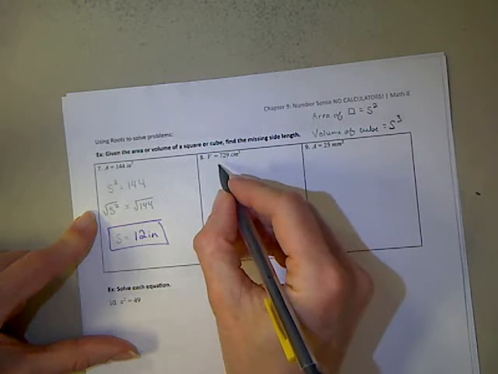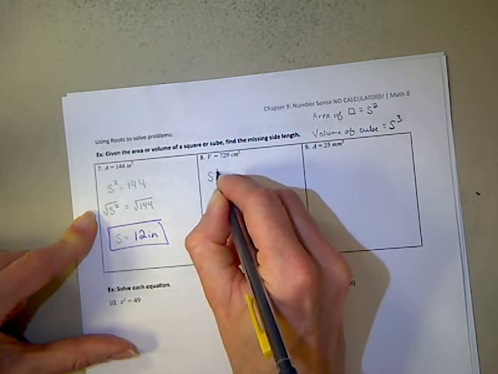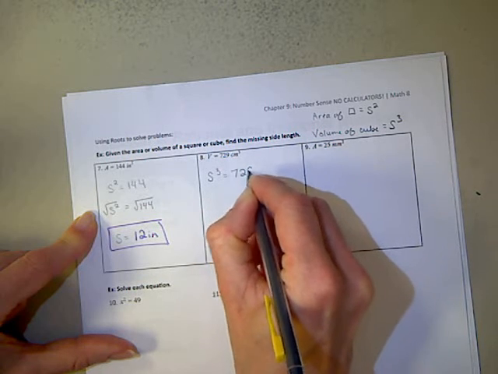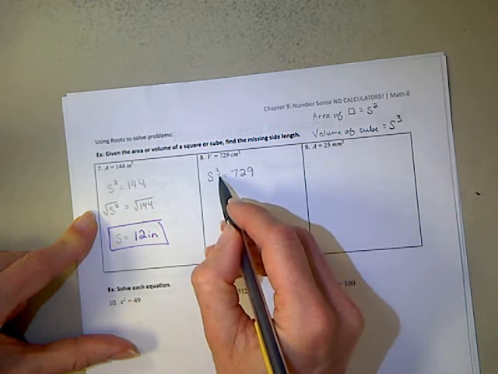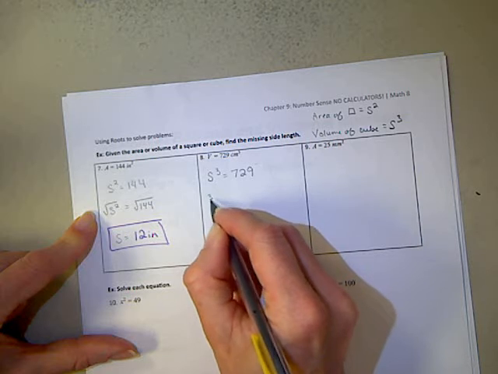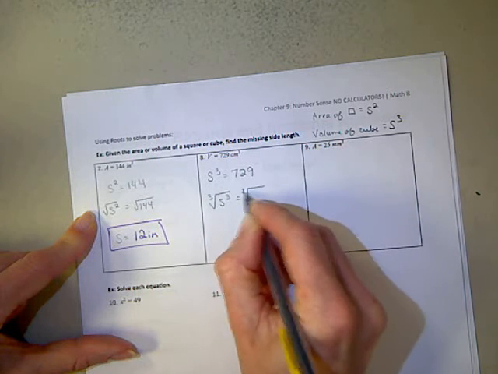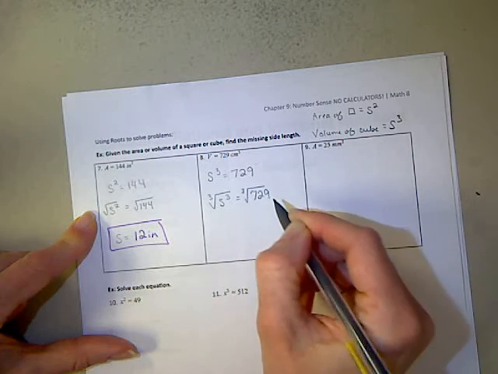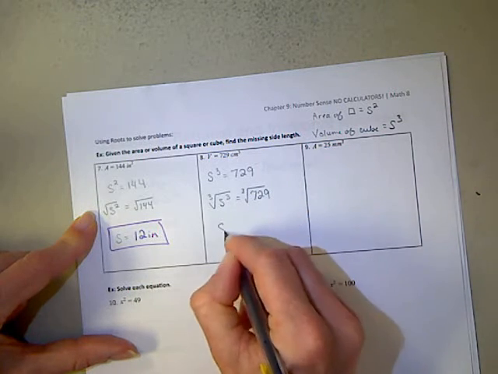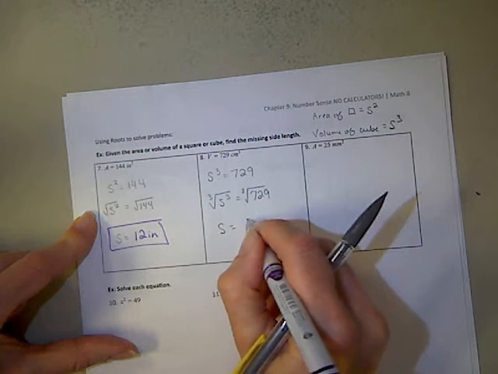The next one's volume. So we're going to do s cubed equals 729. To cancel out a cube, we're going to do the cube root. Looking at the front of your paper, the cube root of 729 is 9 centimeters.